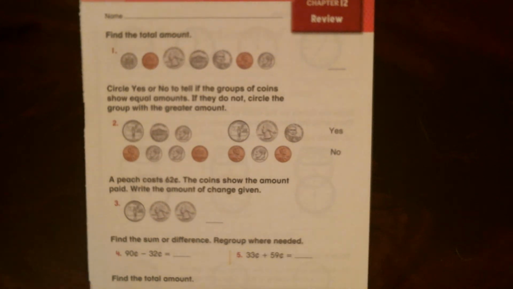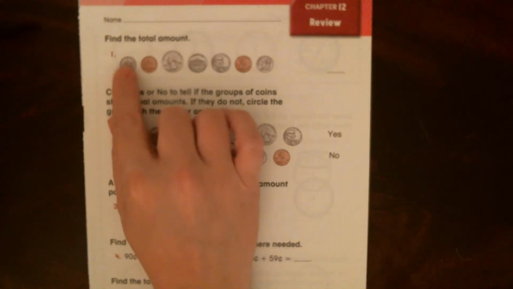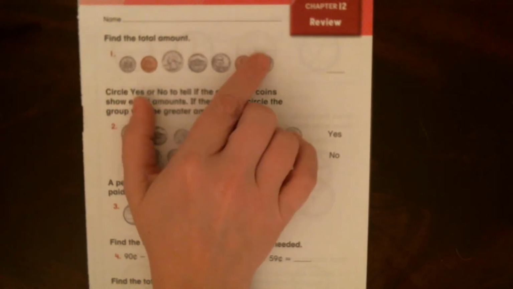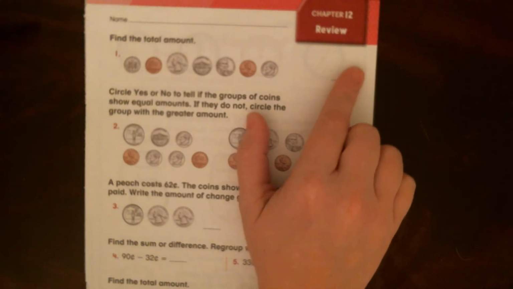Hey guys, so today you're going to be working on your Chapter 12 review. For number one, you're simply going to find the total. So add the coins up. Remember, doing that count on and write the total. Don't forget your cent sign.